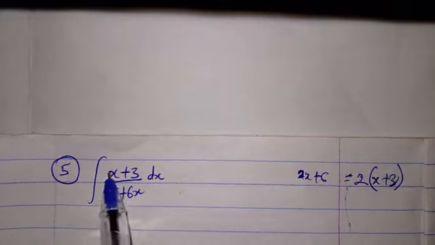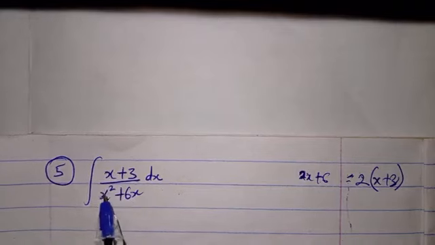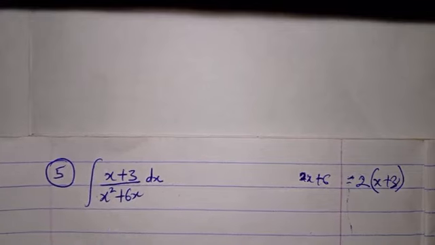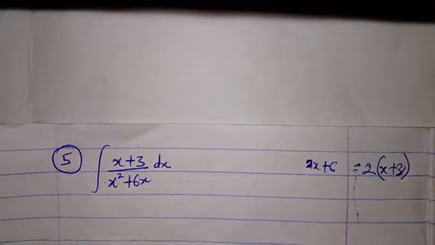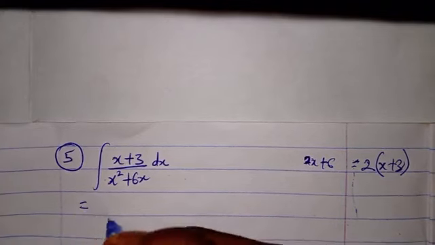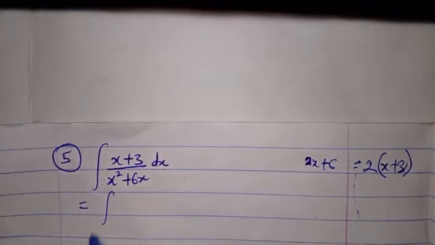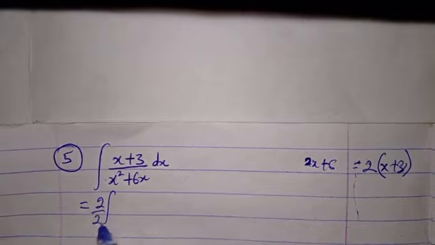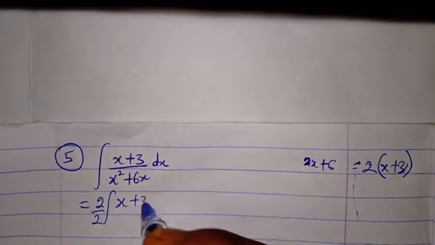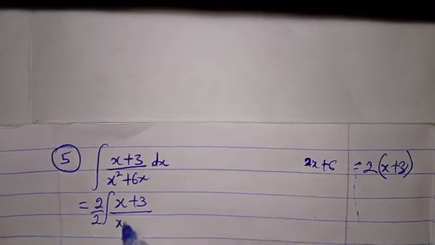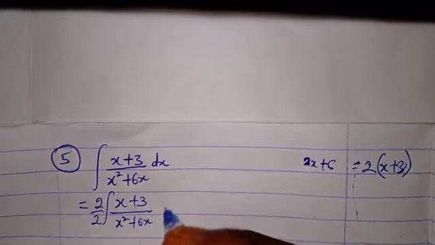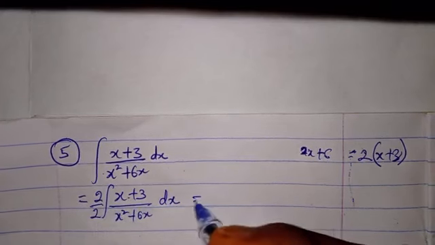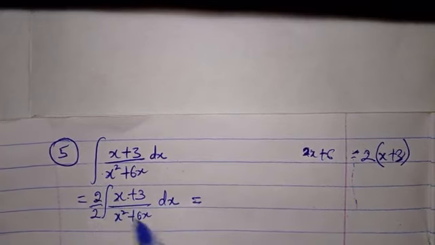If I multiply this top by 2, I must also multiply the bottom by 2 to keep it equal. So this is simply equal to the integral of 2 over 2, x plus 3 all over x squared plus 6x dx. If I send this 2 inside, I now have 2 times x is 2x.